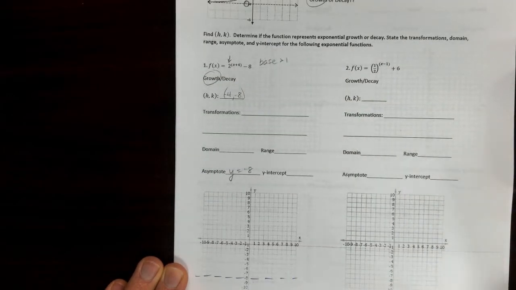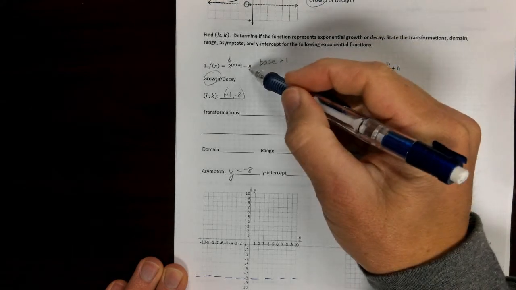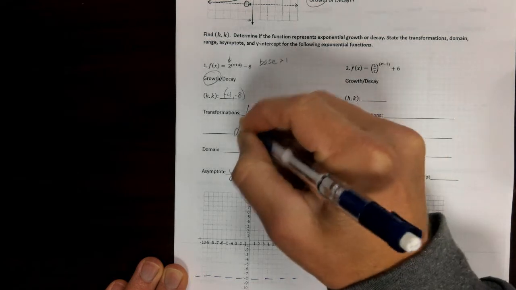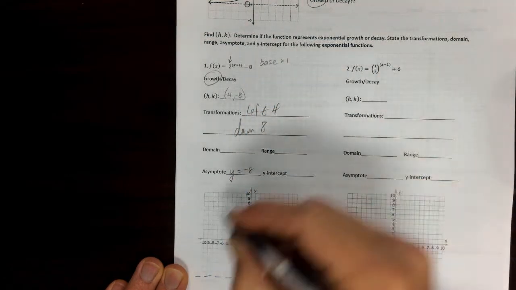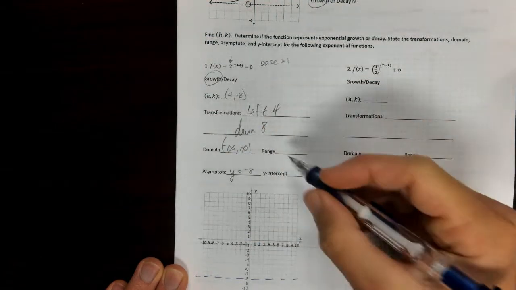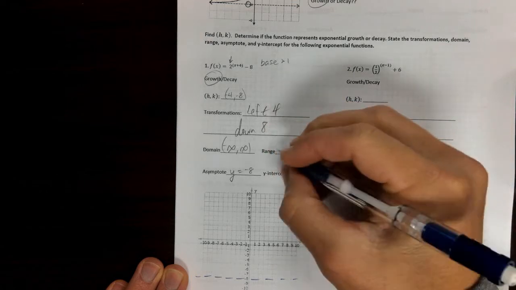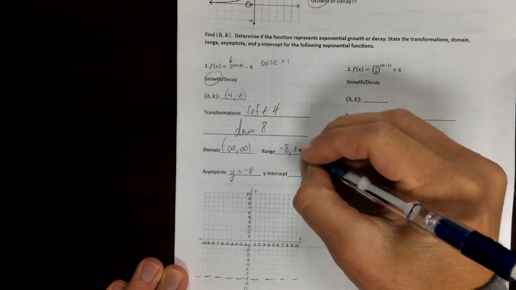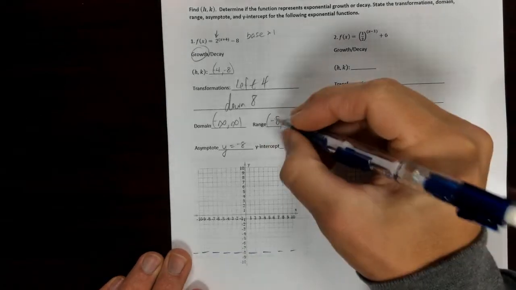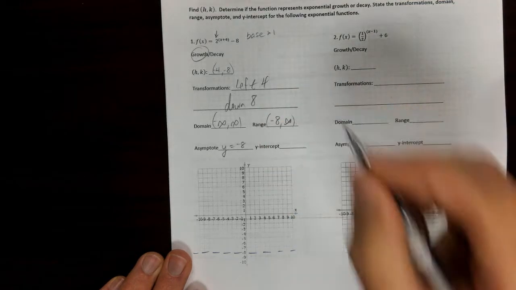Now let's identify our transformations, right? So we have left 4 units and we went down 8. Domain is going to be all real numbers, or negative infinity to infinity. Okay, this is a growth function, so the range will be from my horizontal asymptote to infinity. Now it's important to note that it does not include your horizontal asymptote, so it's a parenthesis right there, and it's going to go to infinity.